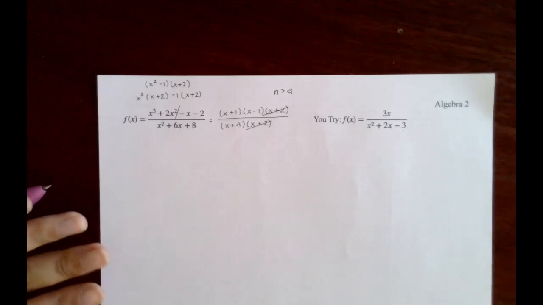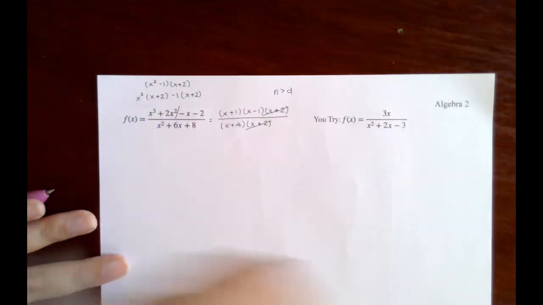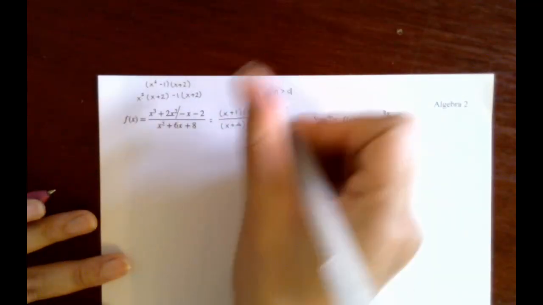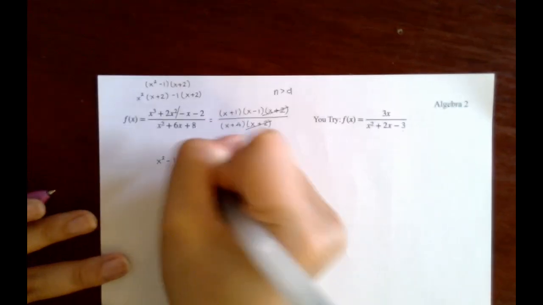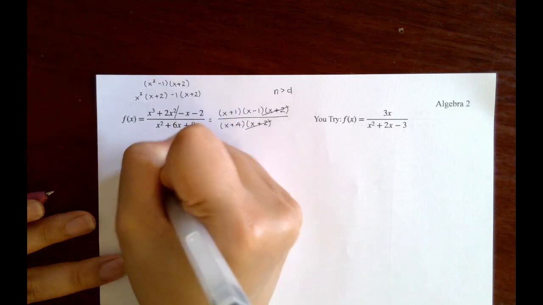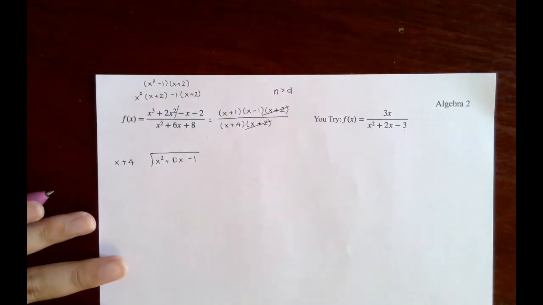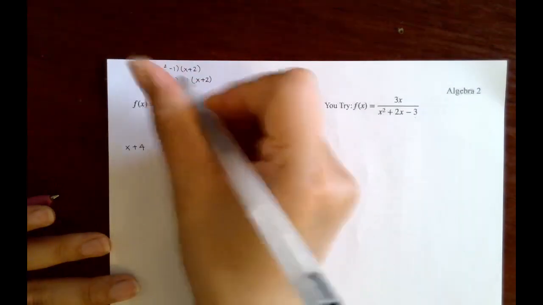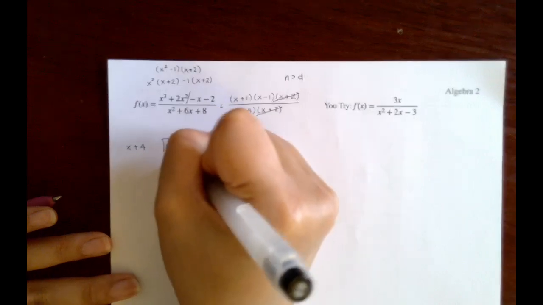Okay? So to find the slant asymptote, I'm going to divide. So this is x squared minus 1. So I should do plus 0x minus 1. Okay. And then divide it by x plus 4. Okay. So then this becomes x. So x squared plus 4x.